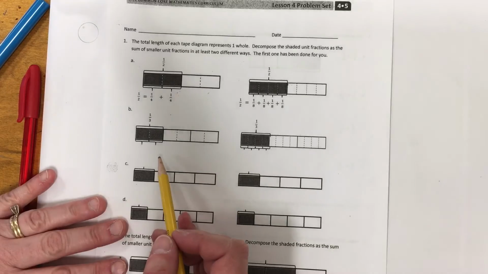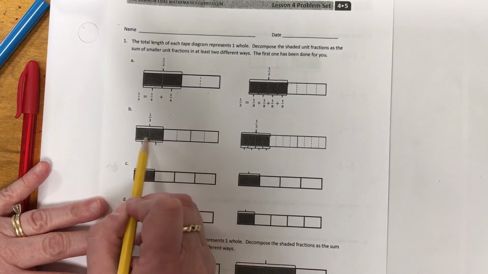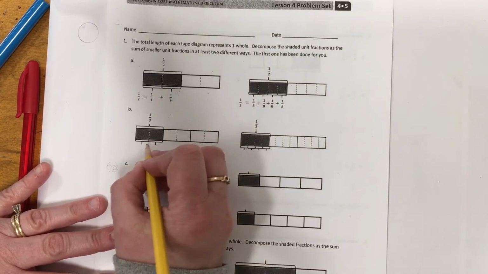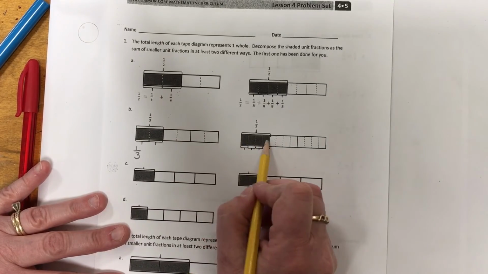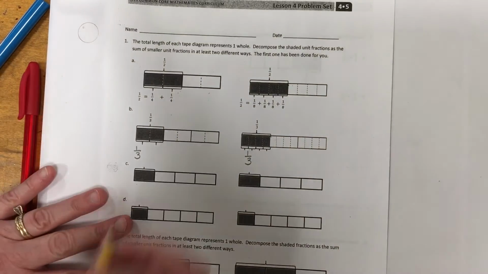So this one, it started with 1 out of 1, 2, 3. So it's 1/3. This is also 1/3. 1, 2, 3. I'm just not counting those dotted lines right now.